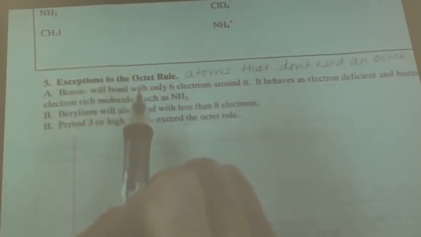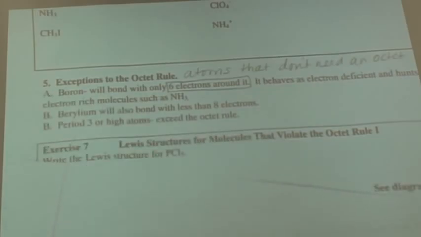Boron will bond with only 6 electrons around it. Okay, it'll do it, but it's not really happy about it. And it behaves as if it were electron deficient. It goes around the universe hunting more electrons.